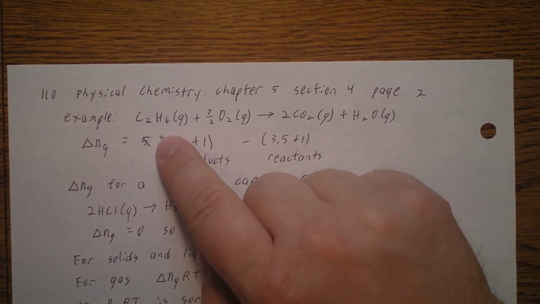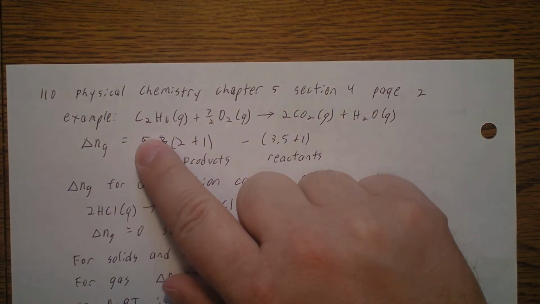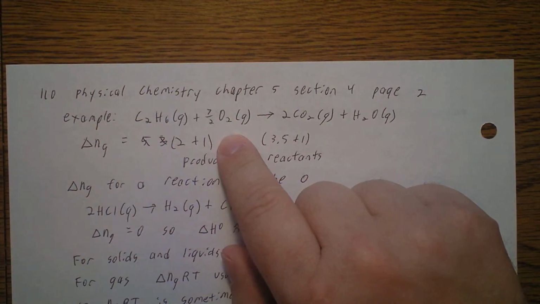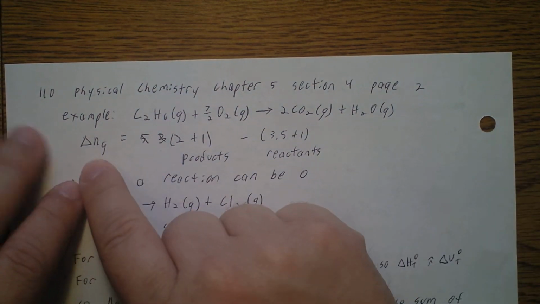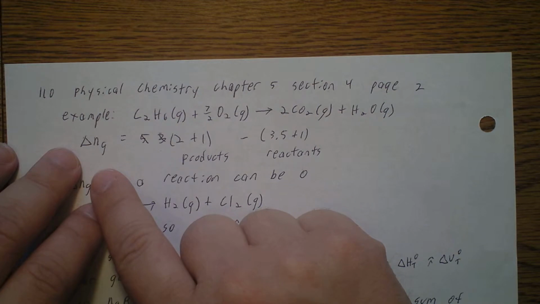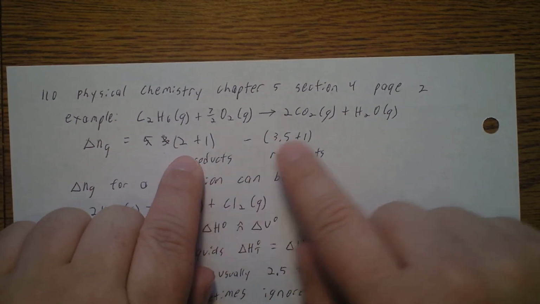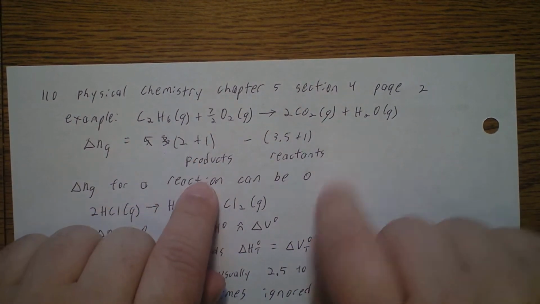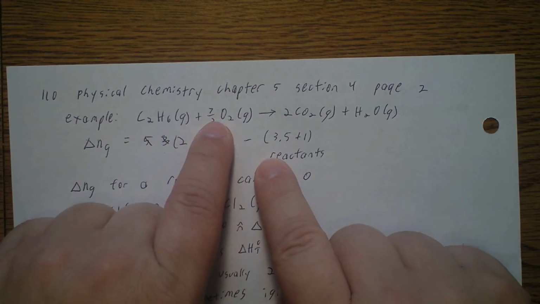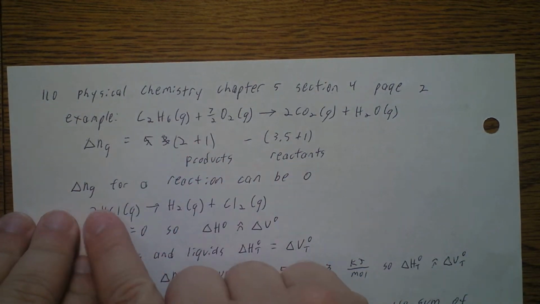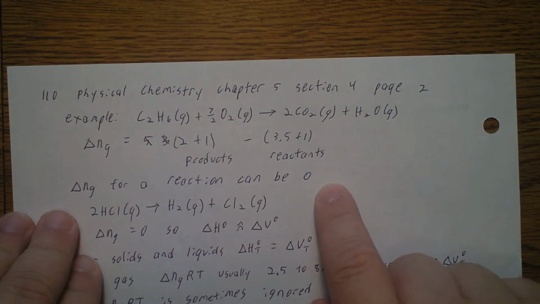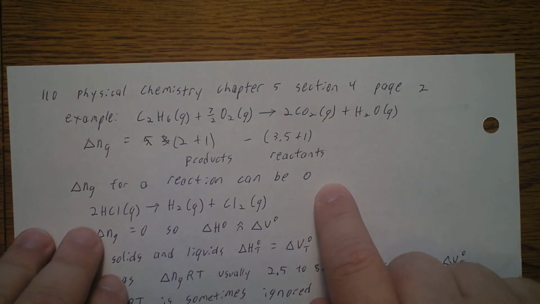So, for example, let's do ethane gas again, burning with oxygen gas again to give off carbon dioxide gas and water gas. Then the change in the number of moles in the gas phase is going to be 2 plus 1 for the products minus 3.5 plus 1 for the reactants. So delta Ng for the reaction can be 0 though, by the way.